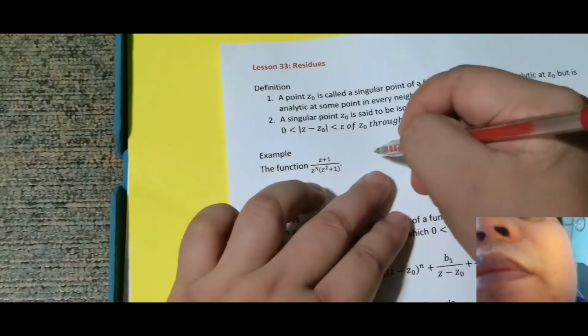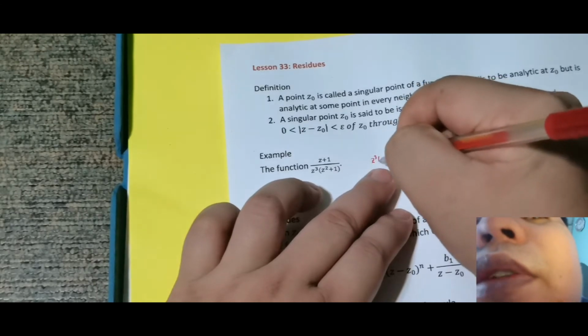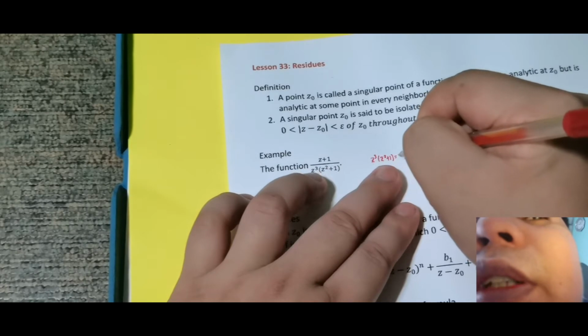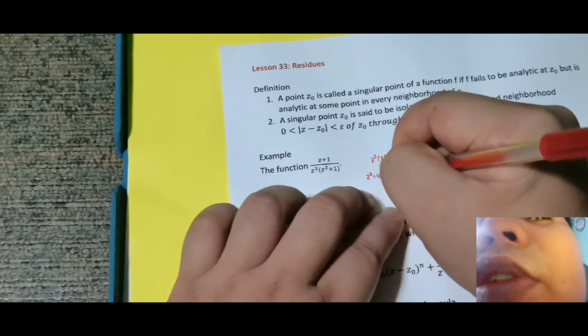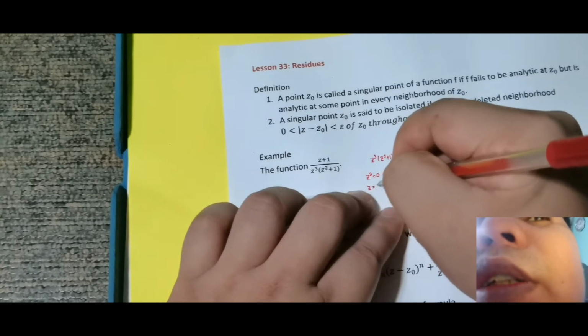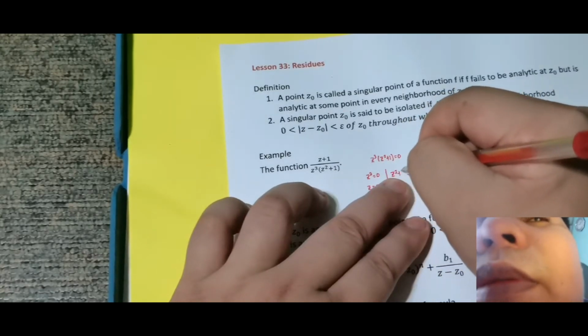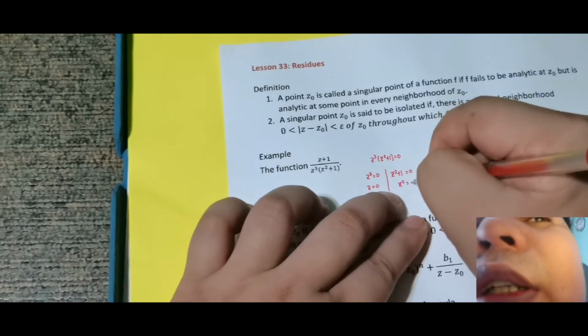So ang gagawin ko lang, so we have z cubed + z squared + 1 = 0, which means that z cubed is equal to 0 or just z is equal to 0. Next is z squared + 1 = 0. So that is z squared is equal to negative 1.